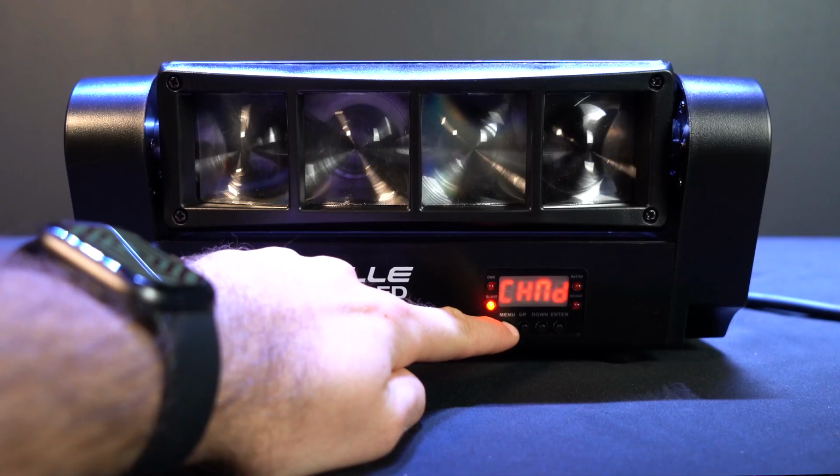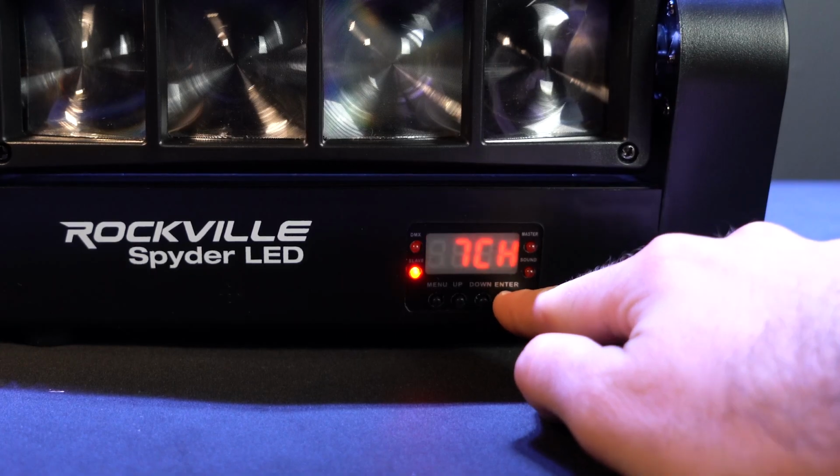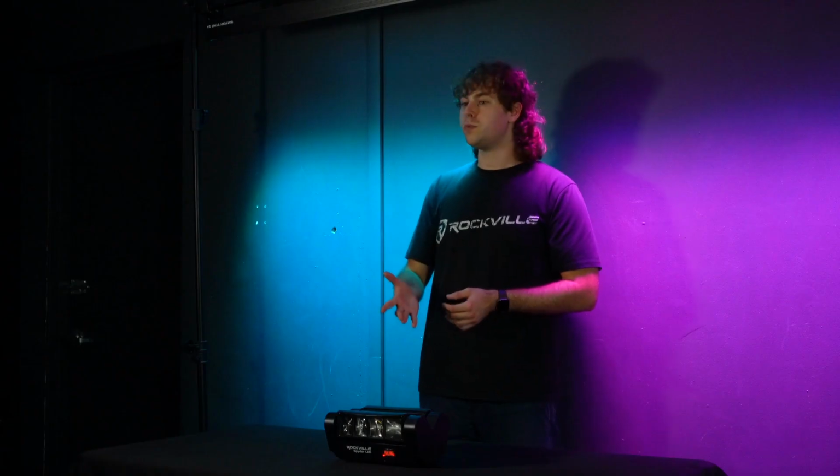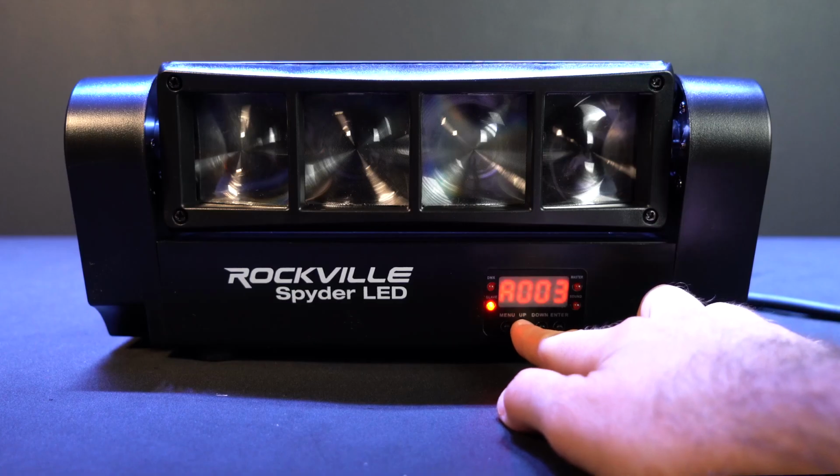So we've got the DMX channel mode where we can set our light either to the 7 channel or 15 channel mode. And we use these modes to set how much control we have over our light using a DMX controller. There's also the DMX address mode so we can set up the DMX address for the light.